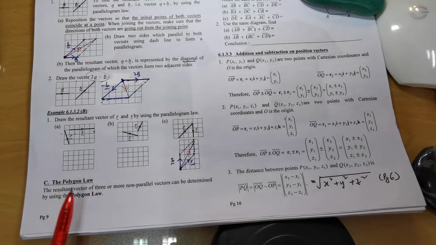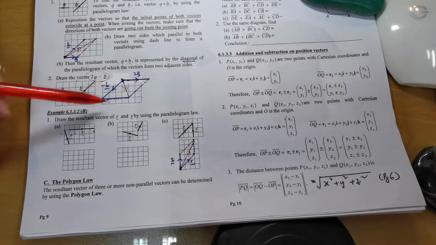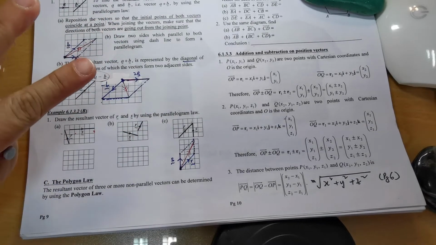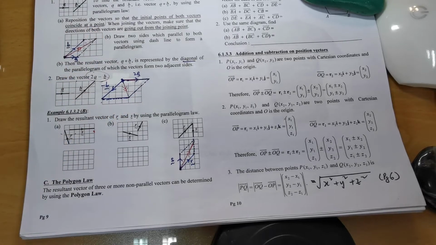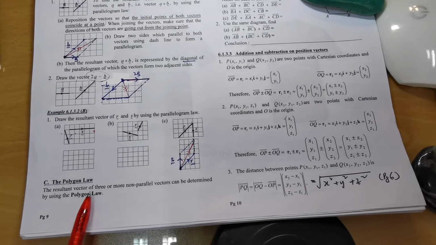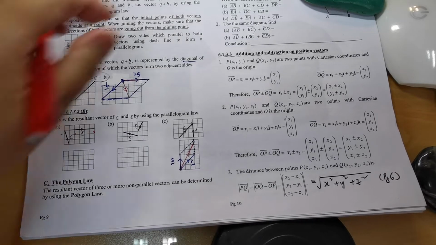All right, so what we have discussed in the triangle law and the parallelogram law involve two vectors only. We just combine two vectors. How about if we have more than two vectors? Then the resultant vector can be found by using the polygon law. So only one way, polygon law. The resultant vector of three or more non-parallel vectors can be determined by using the polygon law. This is an example.